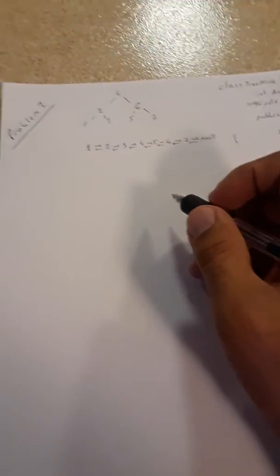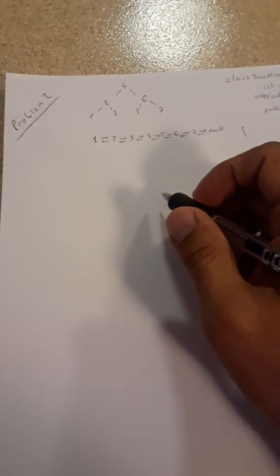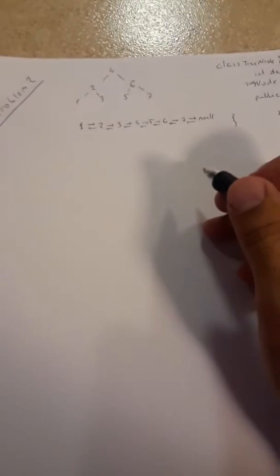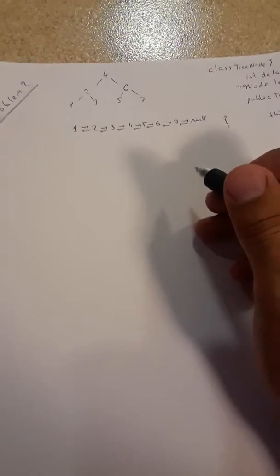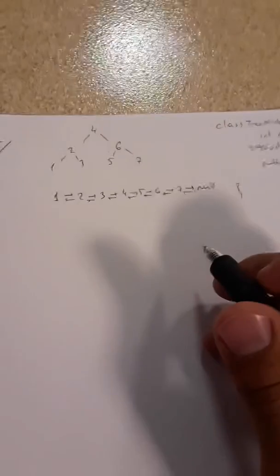Hello, so here's problem number 2 of section 3 assignment, and in this problem we have to convert a given binary tree or binary search tree into a doubly linked list. So actually it doesn't matter whether it's a binary tree or binary search tree. We will be using the same approach.